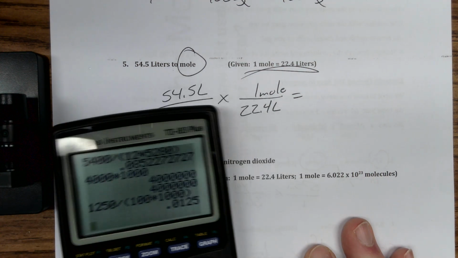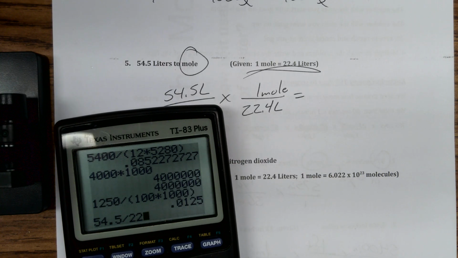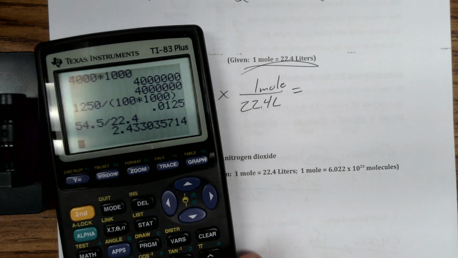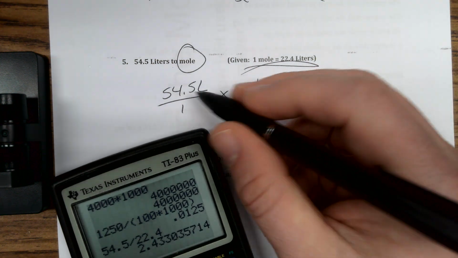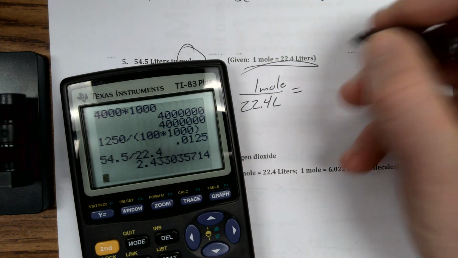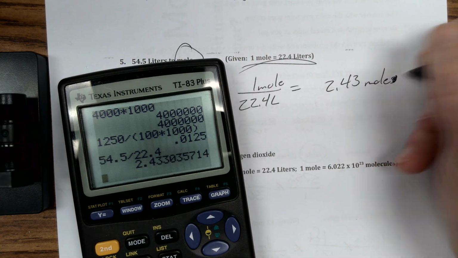So that's going to be 54.5 divided by 22.4. Gives me a crazy number. It goes on forever. But I start off with 3 sig figs, I'm going to end with 3 sig figs. 1, 2, 3, 2.43 moles of whatever I'm working with. Oh, not moles, mole.